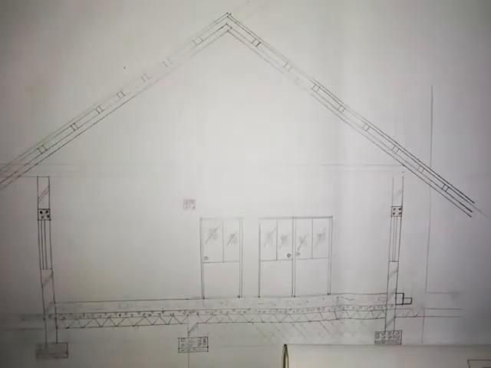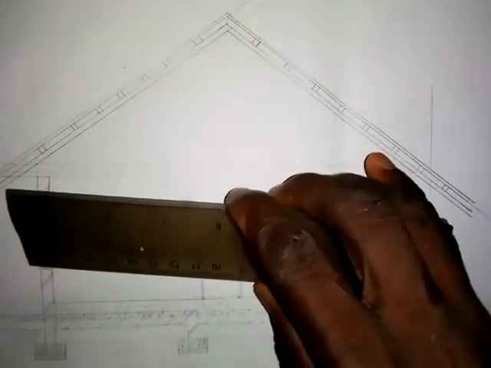For the east projection is 900. So 900 by 50, that is 18 millimeters. So we take a measurement, the east projection, the distance of the roof end from the wall. So this is 18 millimeters. Here I have 18 millimeters. So I'll just draw a line like this.